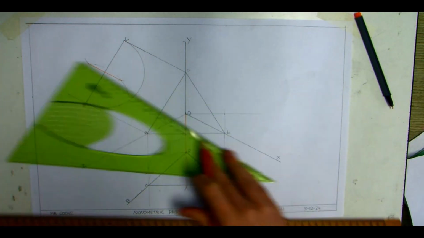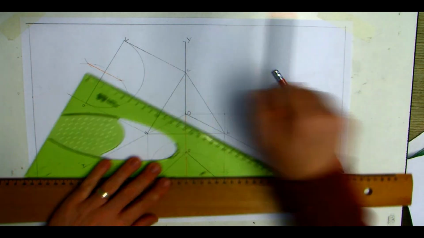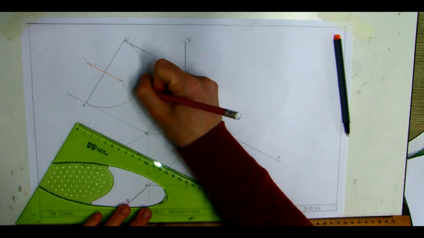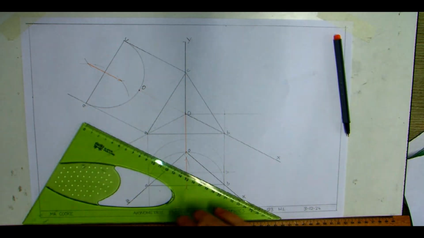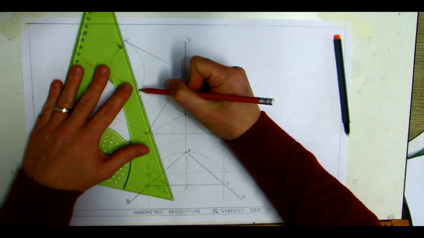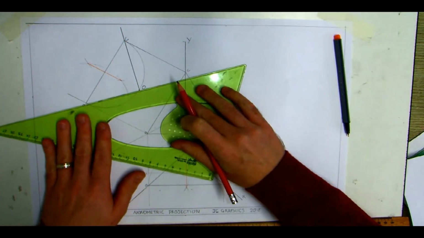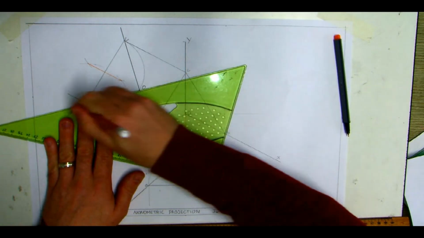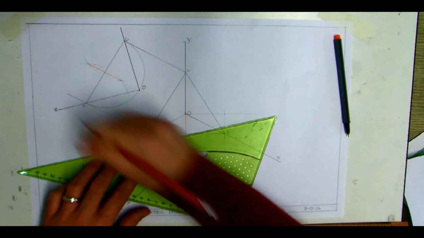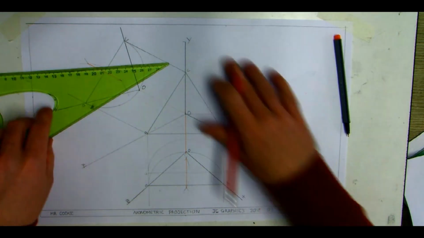I'll extend the x-axis on until it hits the semicircle, finding us O. Okay, and then I'll join O through C to create the y-axis. I'll join O through A to create the z-axis. And then my setup is complete. So now that's stage 1 complete.